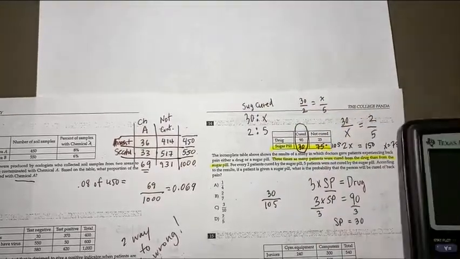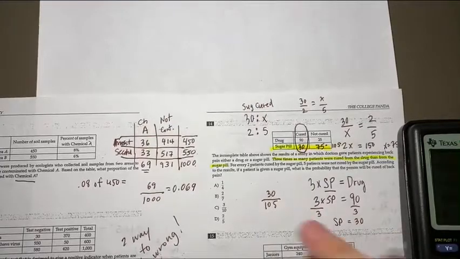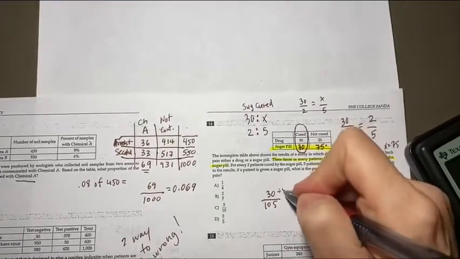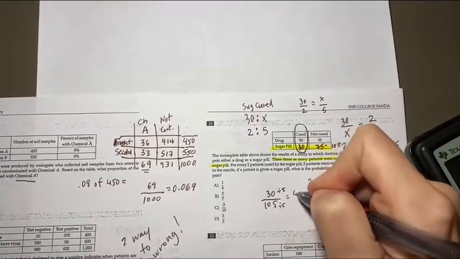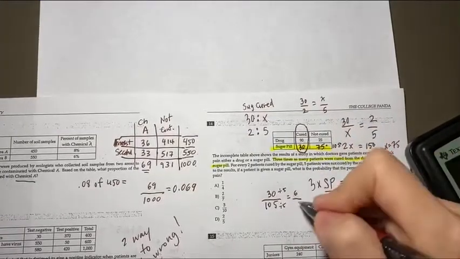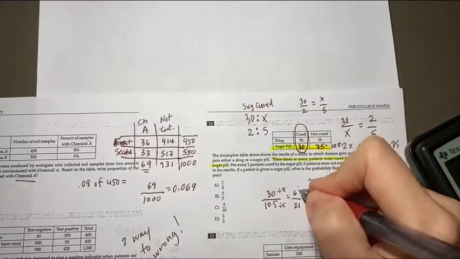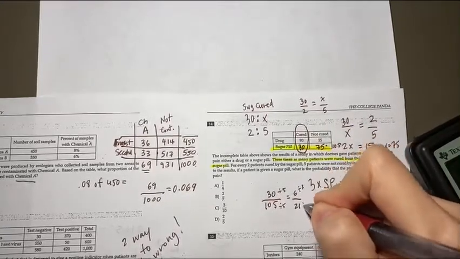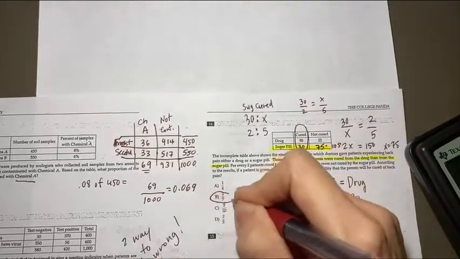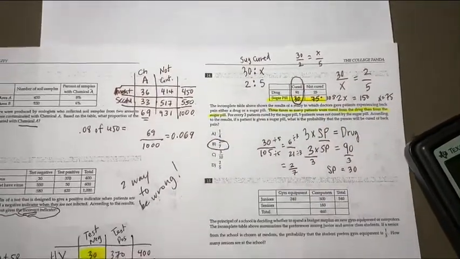Now both of those have a multiple of 5 in there. So let's reduce. And both of those, there's a 3 in there, right? So we're going to divide top and bottom by 3. We get 2 over 7. There's our answer. All right. Last one.